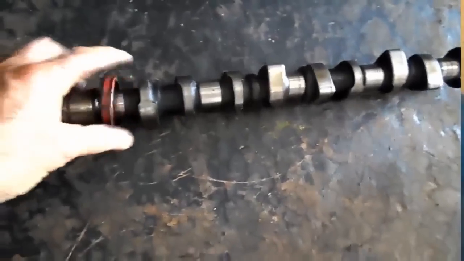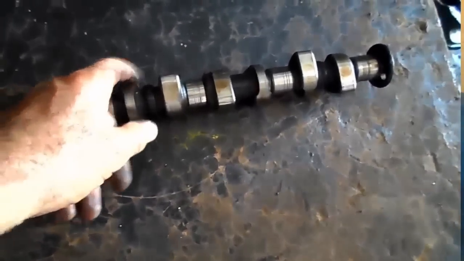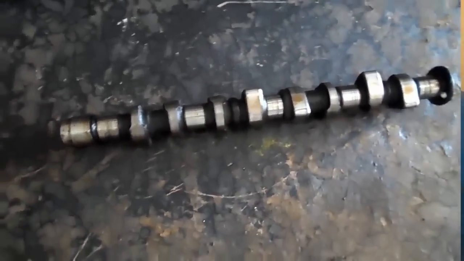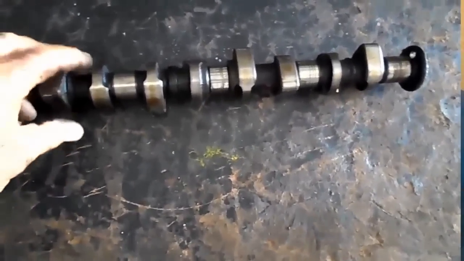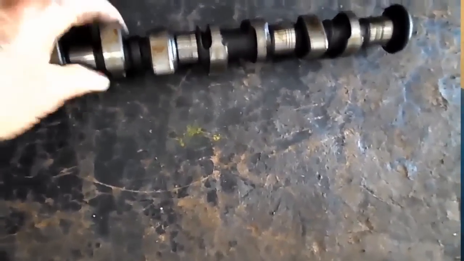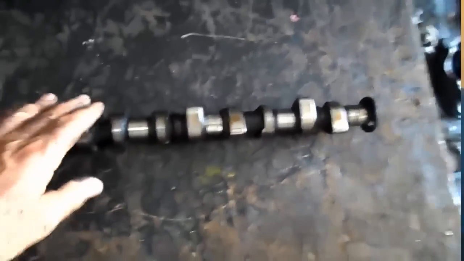The camshaft with 8 cams. The camshaft is on the top of the engine. It pushes the valves. It's rotating, always turning to push different valves.